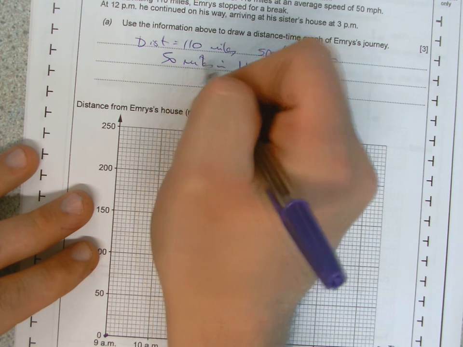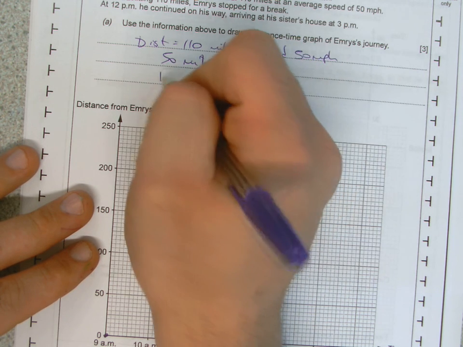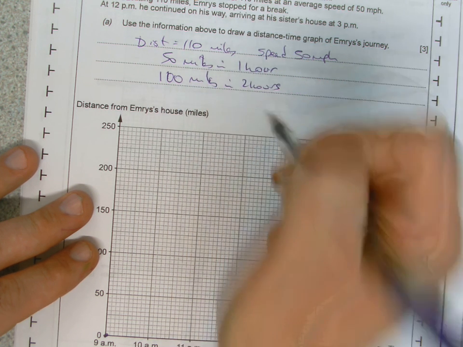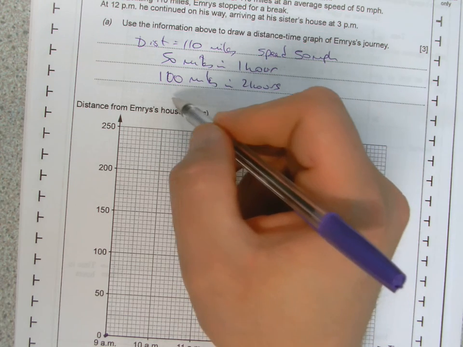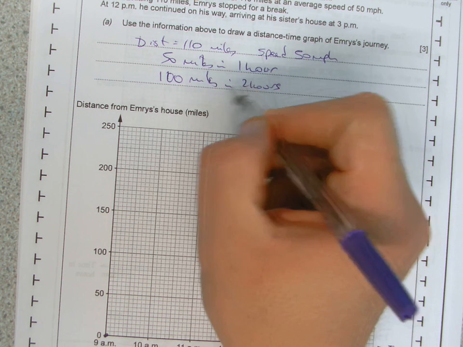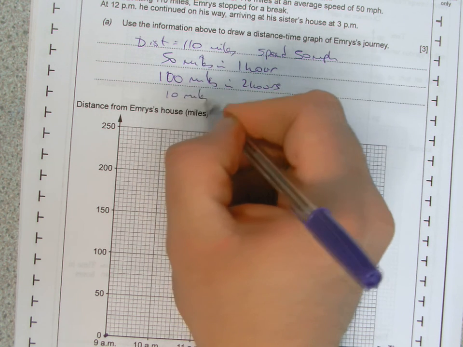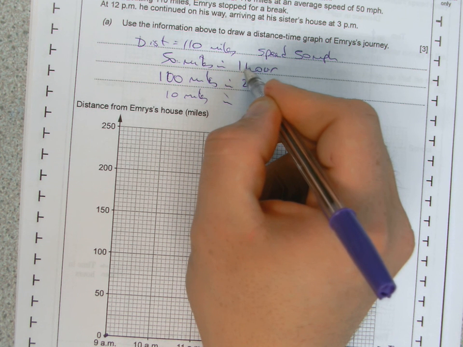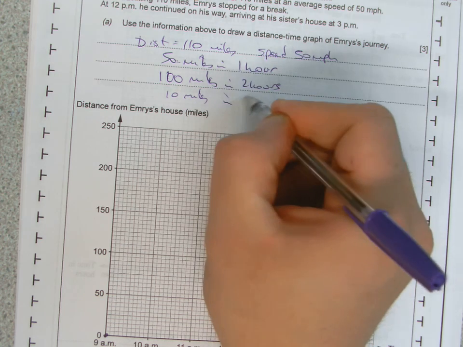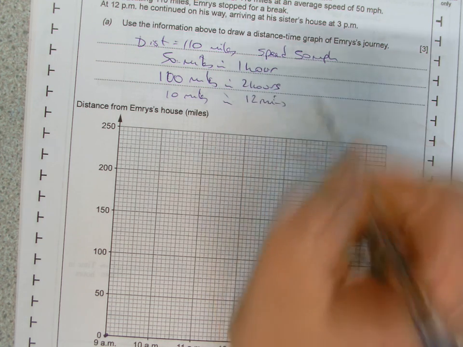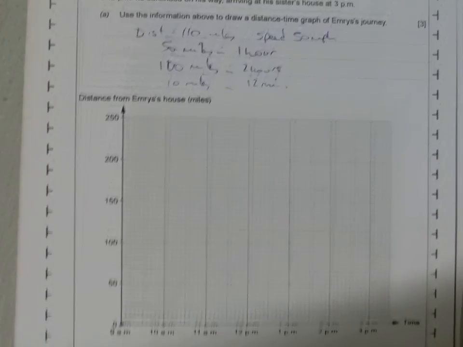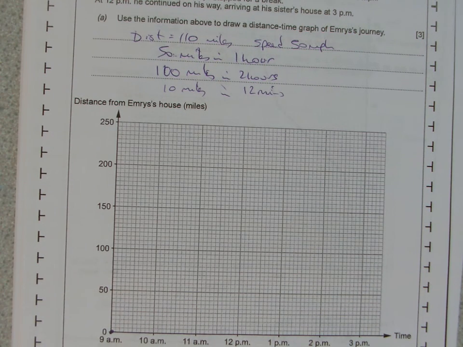okay, 110 miles, well, we can sort of scale up to that, couldn't we? 100 miles would be 2 hours. So we want 10 miles then. So if he does 50 miles in 1 hour, 100 miles in 2 hours, 10 miles. Well, 10 miles is a fifth of 50 miles, so you need to divide an hour by 5. So 60 minutes divided by 5 is 12 minutes. So it'll be 2 hours and 12 minutes. So you will arrive there at 12 minutes past. 2 hours and 12 minutes will be 12 minutes past 11.